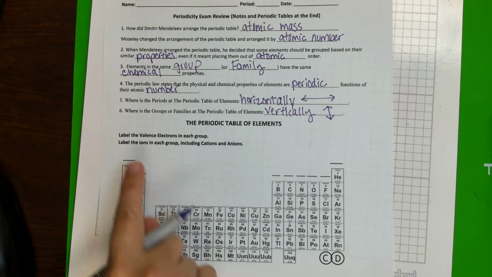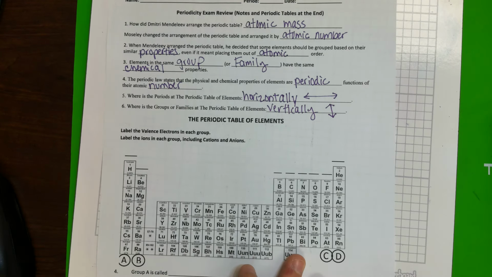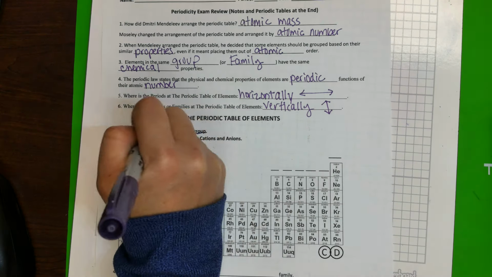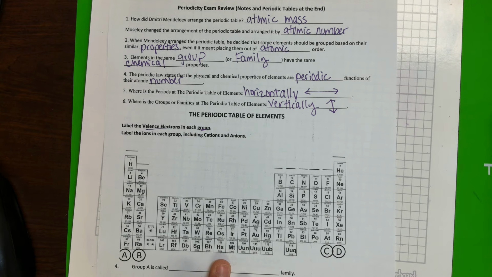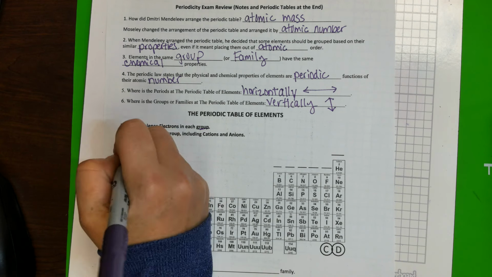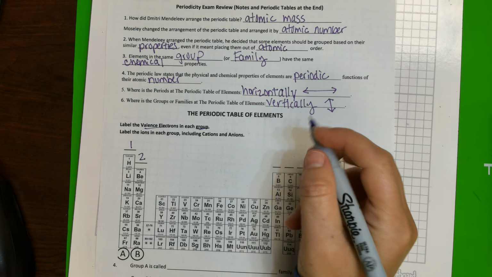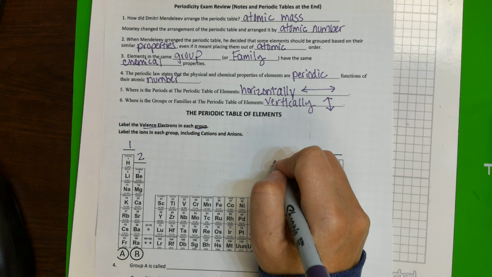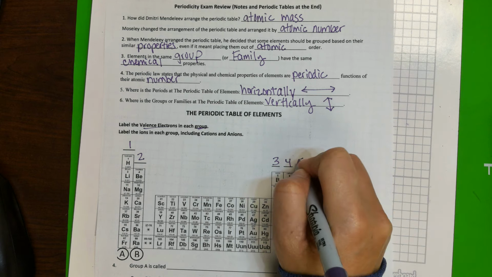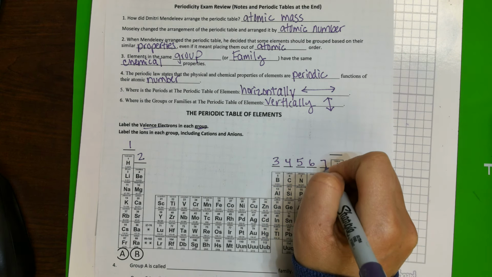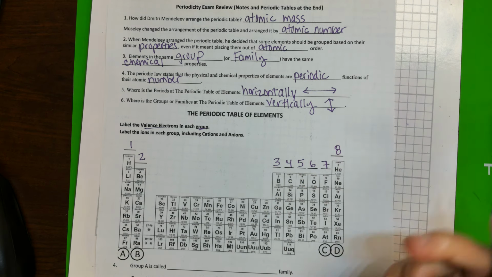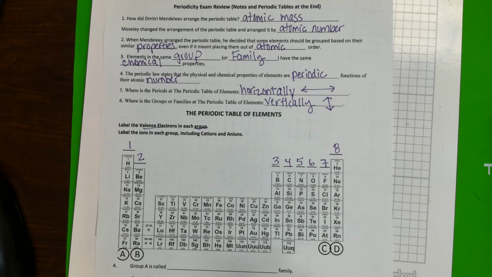Okay. Now it says label the valence electrons in each group. So you gotta remember the valence electrons. So these ones are 1, 2, 3, 4, 5, 6, 7, and 8.